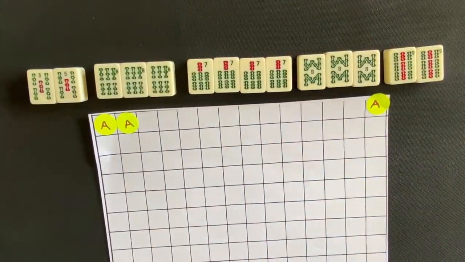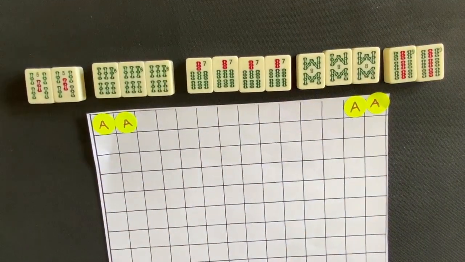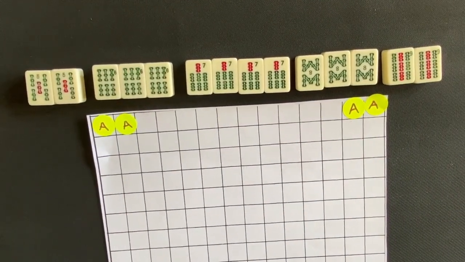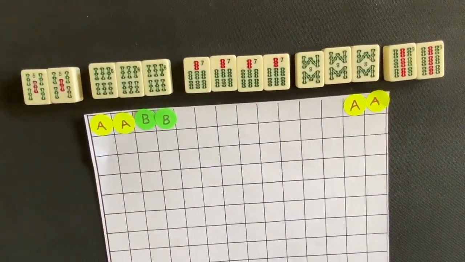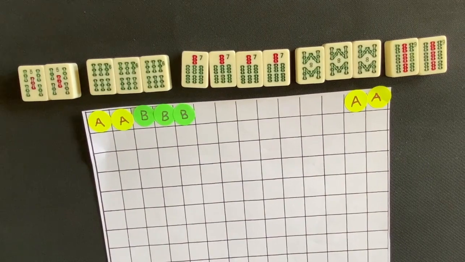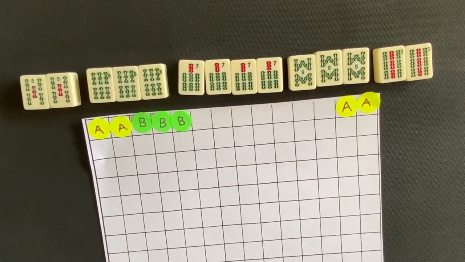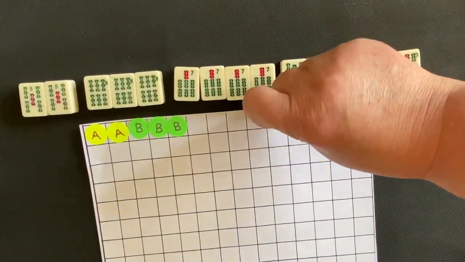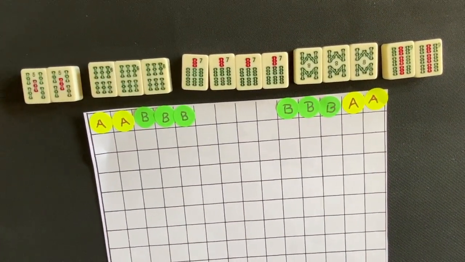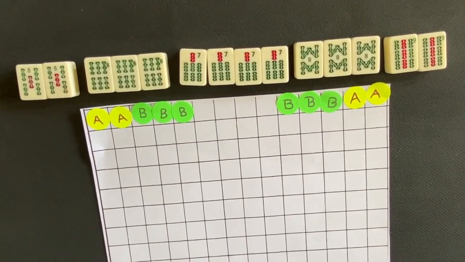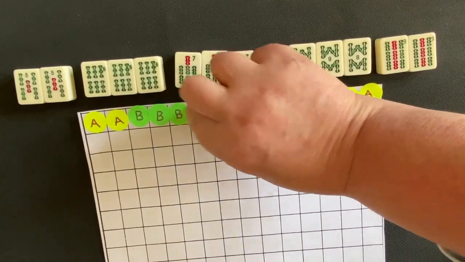A. Then it changes to 3. B. The B pattern repeats itself on the back end, which is a pung, 3 of a kind. Then in the center, we have the letter C, 4 of a kind, which is a kong.